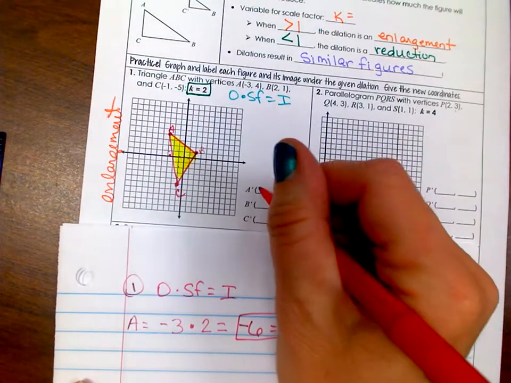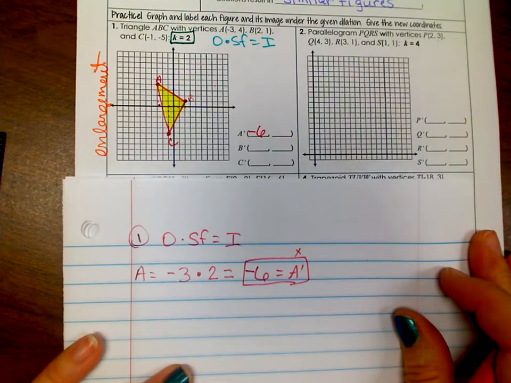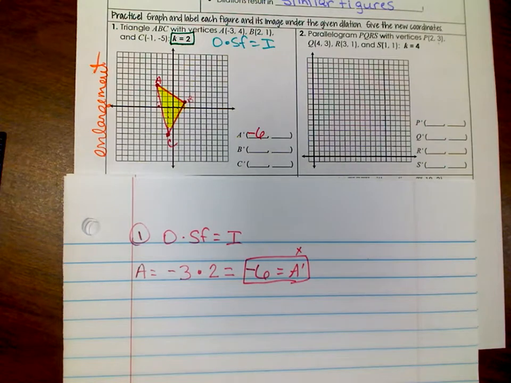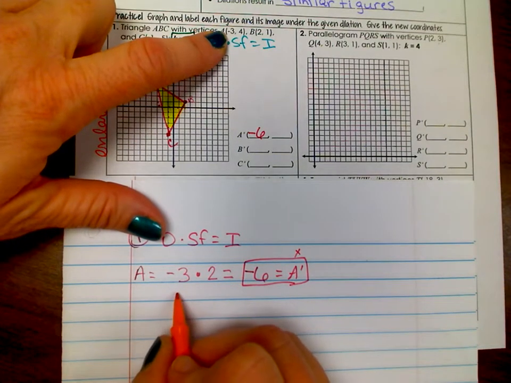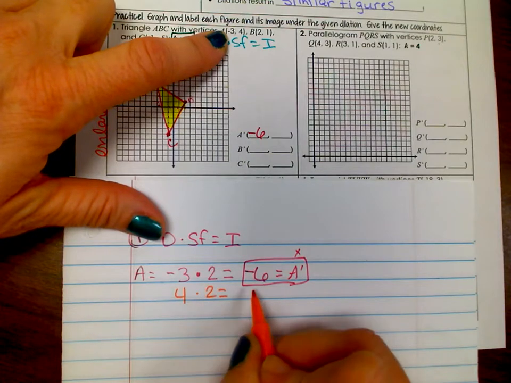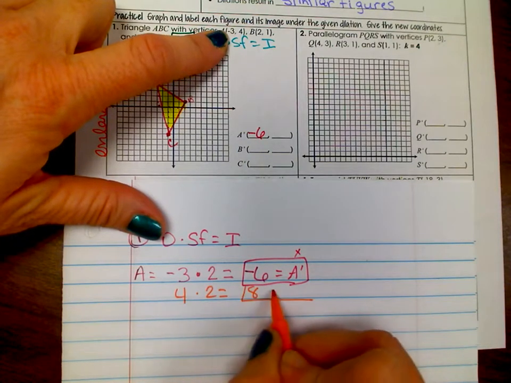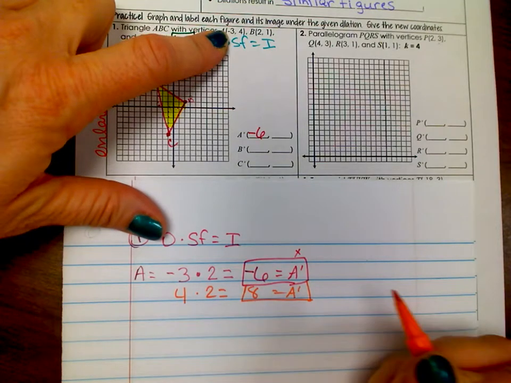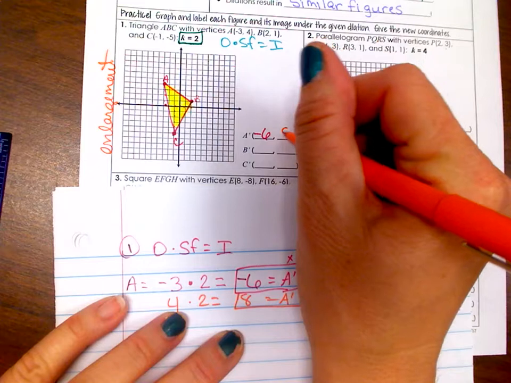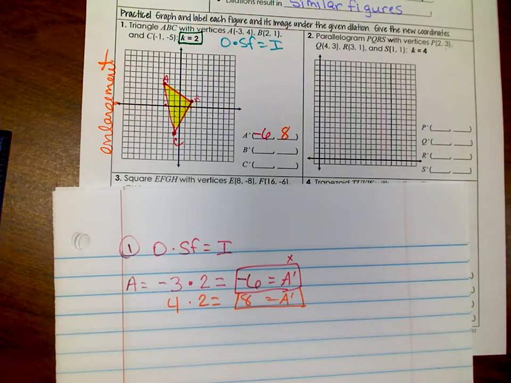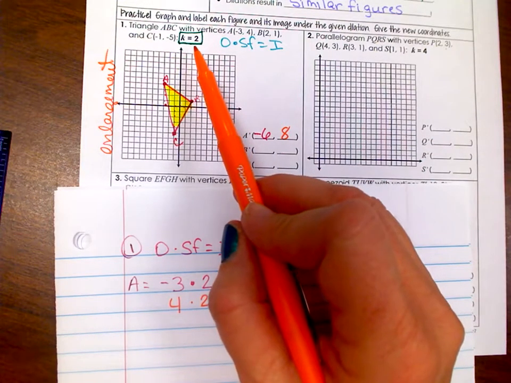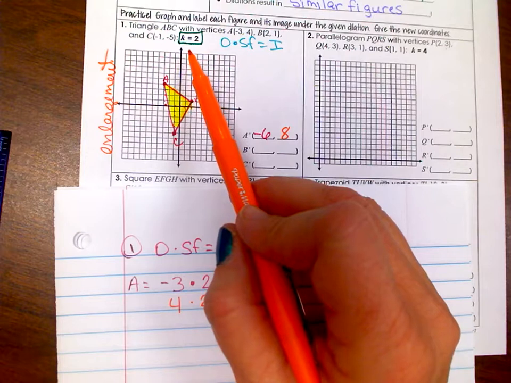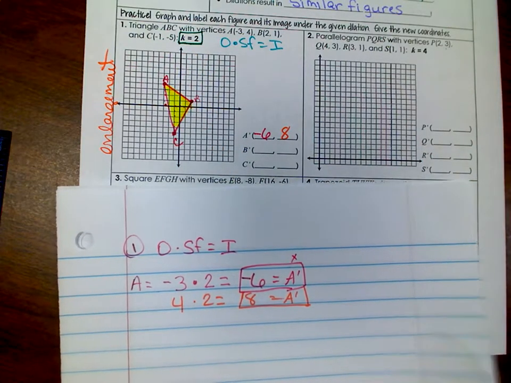So down here I can write -6, and the original y would be 4 times 2 equals 8. So right here I would put 8. These enlargements are very easy because if you see your scale factor, you're going to simply multiply by your scale factor. Okay, so enlargements are really easy.